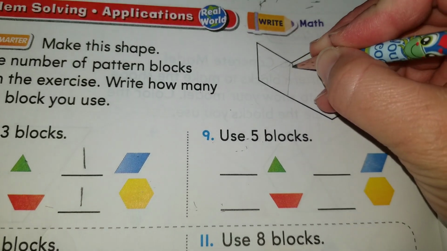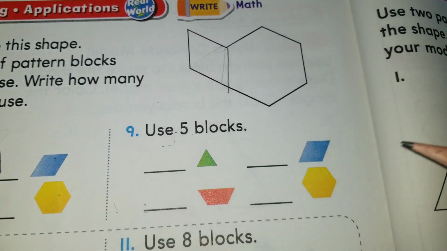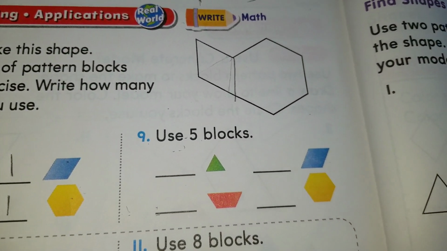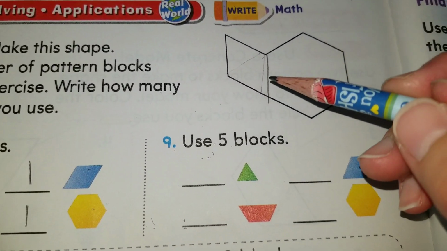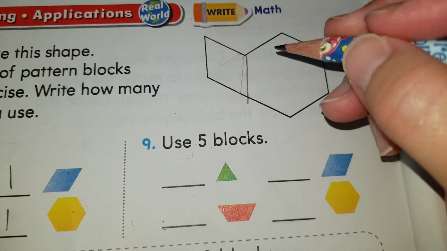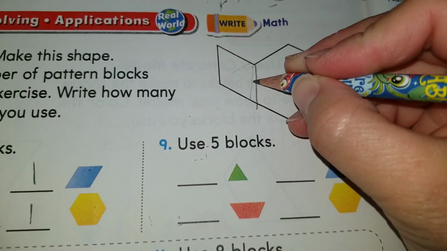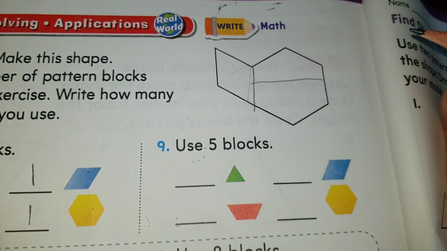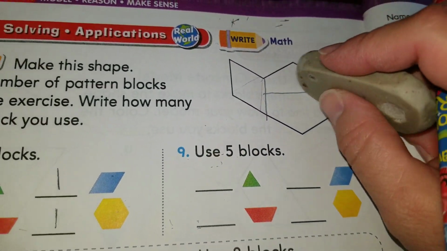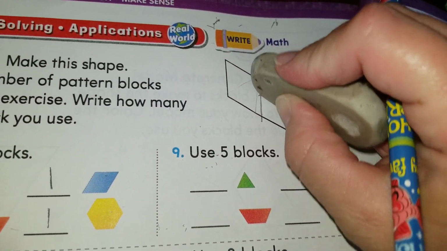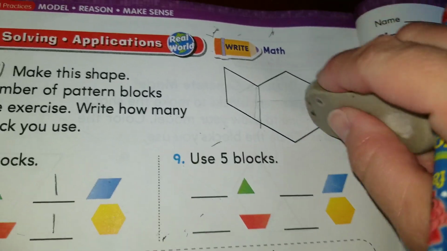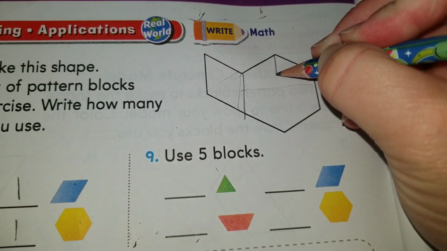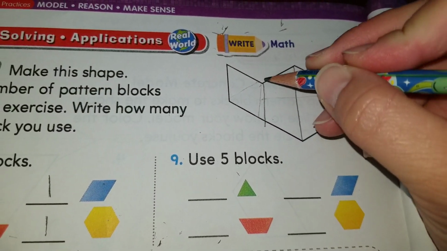We draw a line here to divide our hexagon. All right, and you can actually draw another line. If we draw a line over here, or maybe the other way. Yeah, the line is the other way. The line across the hexagon has to be the other way. It has to be this way. Because two trapezoids make one hexagon.